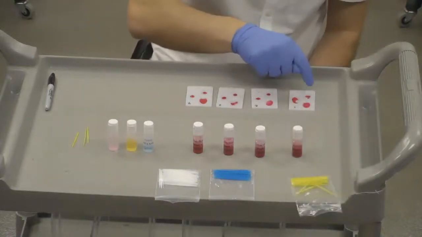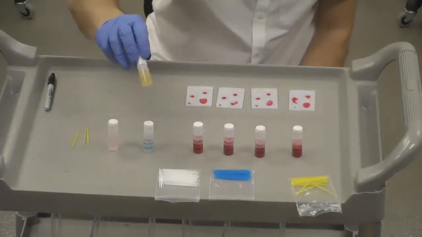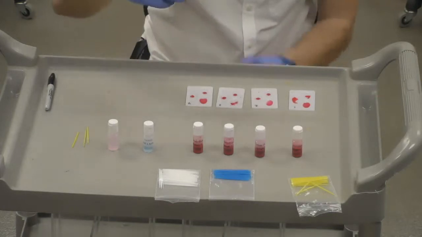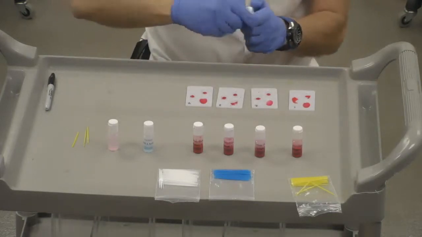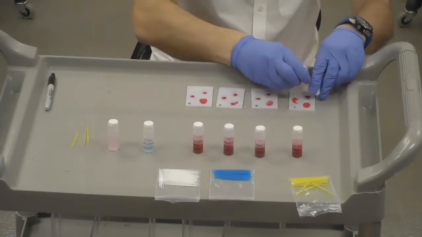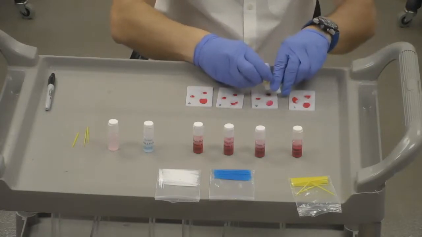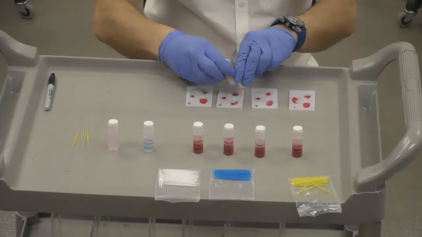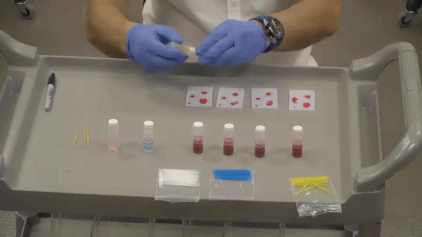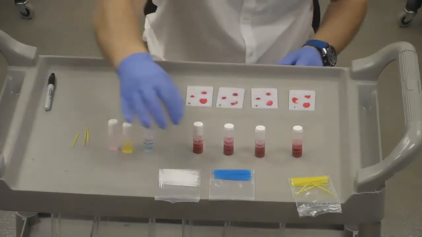So we're going to add the anti-B serum. The anti-B serum. We're going to put a drop there. Put a drop there. Put a drop there. And now we're using the blue toothpick.